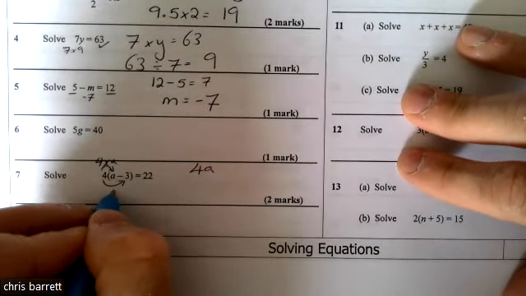Now I can do the inverse to start solving it. So the first thing, I've got subtract 12, so I now need to add 12 to both sides. So the 4a's remain, and the 12 is gone. 22 add 12, so I've got 34. Now I need to do my division. I'm going to divide, because I've got 4 multiplied by something, so I'm going to divide by 4 and divide by 4.